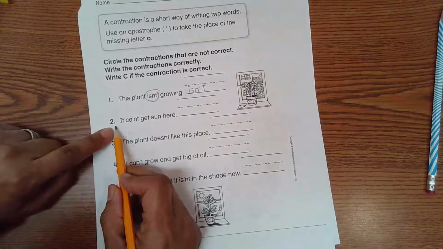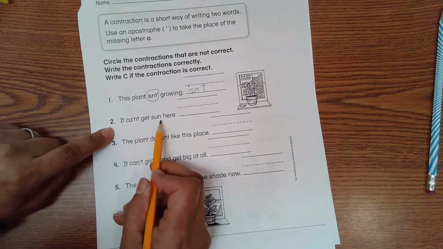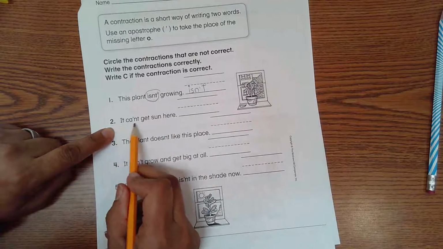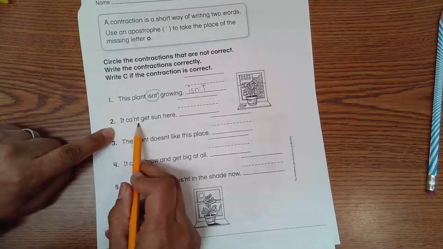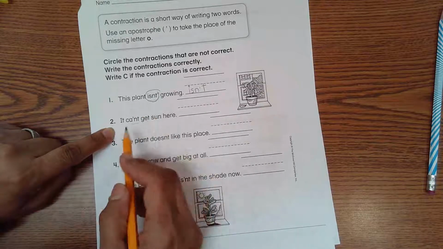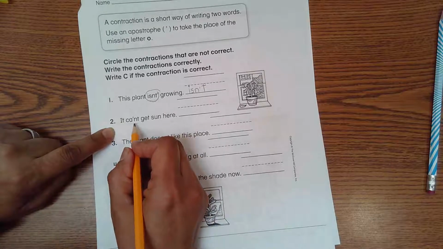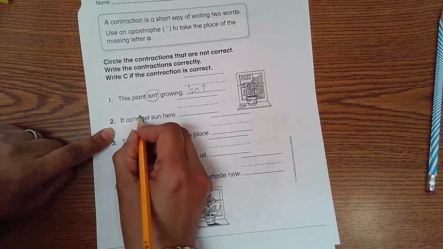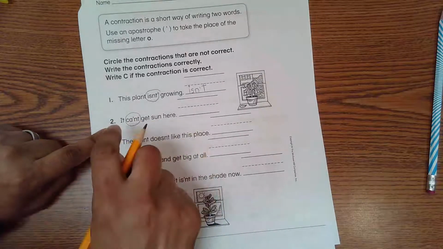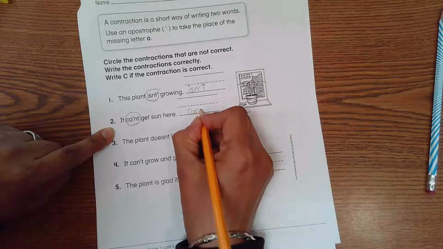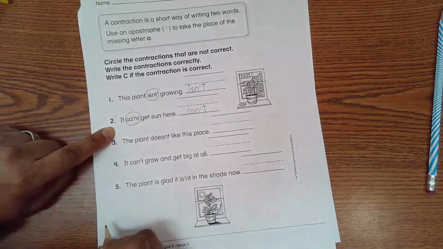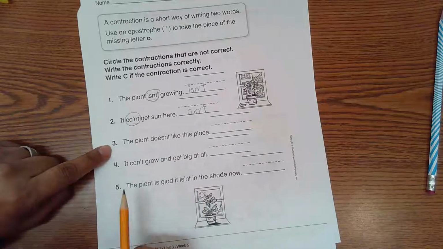Number 2, it can get sun here. I know this is a contraction of the two words cannot, but I can see it's not written correctly. So I'm going to circle it and write the right way over here, the correct way. So can't. The apostrophe is not in the right place.